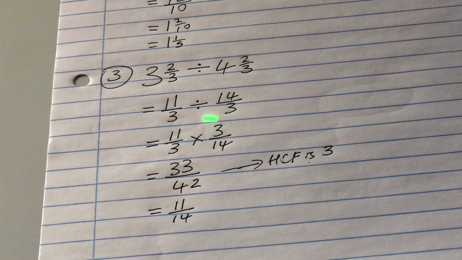At this stage, the only thing that we're supposed to do is to change the division sign into a multiplication sign. And we know that when this happens, the numerator and the denominator will change position. 3 will become the numerator and then 14 will become the denominator, like what I've put here.